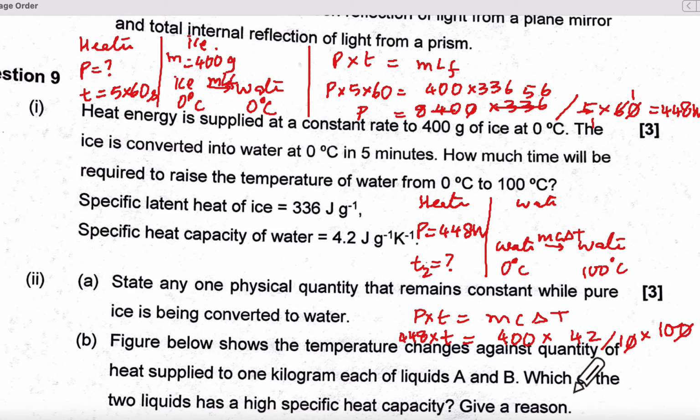So what are you getting? T equal to, I don't have space, I'm coming here. T equal to 400 into 420, no? 168000. Don't multiply. 448. Okay, don't multiply please.